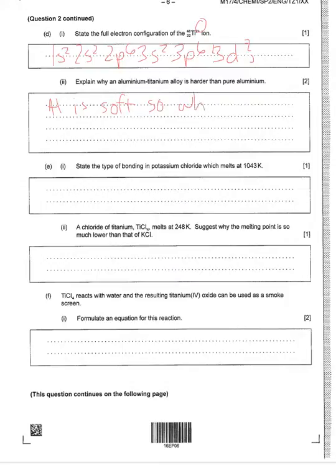So when mixed with the harder titanium, it gains strength, makes it a harder metal. That's the whole point of alloys, is to try and enhance positive characteristics.